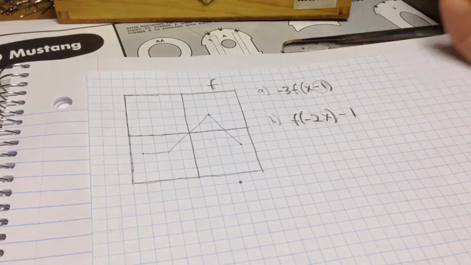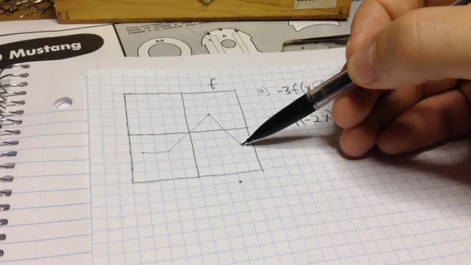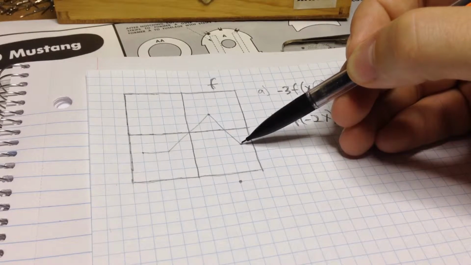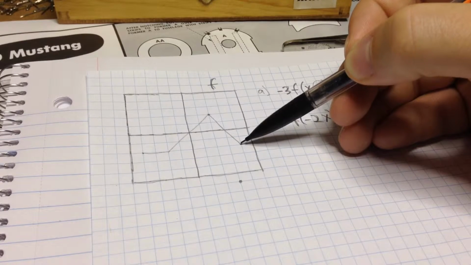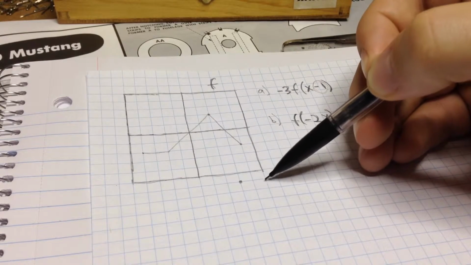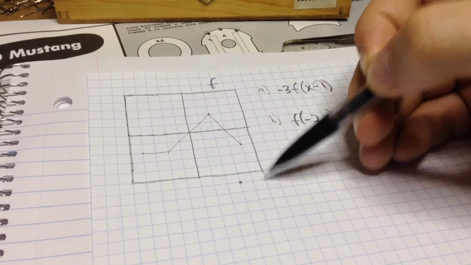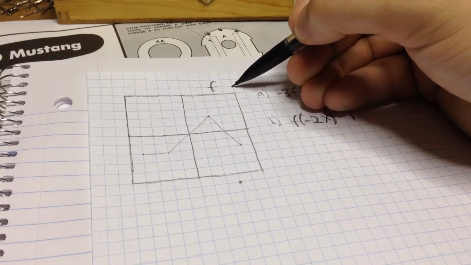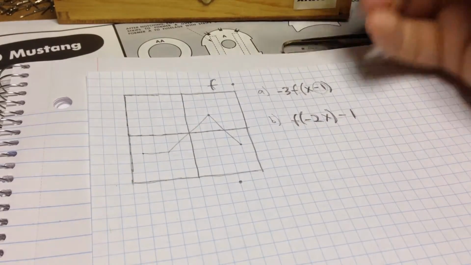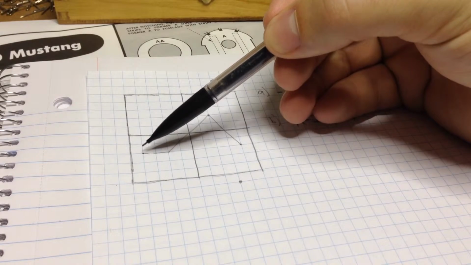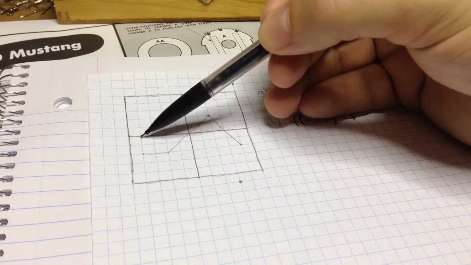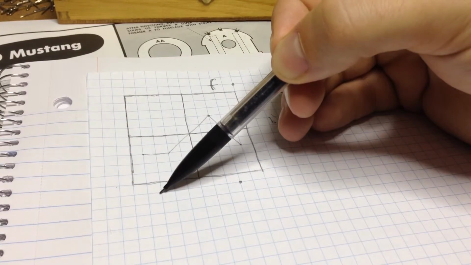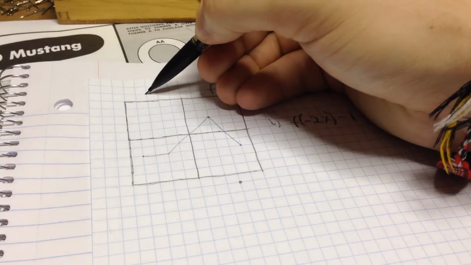So there's that point. This guy would be, let's see, there's a distance of 2 from this axis. So it would also be 6, and then over 1, and then flipped. So it would be here. And this point, the same thing, would be down to 6 instead of 2 from the axis, and then over 1, and completely flipped.